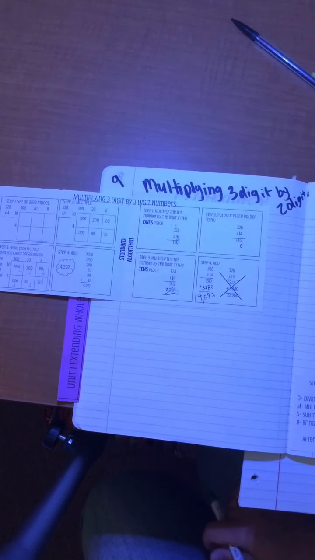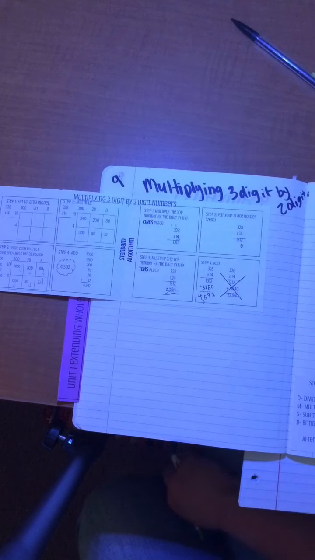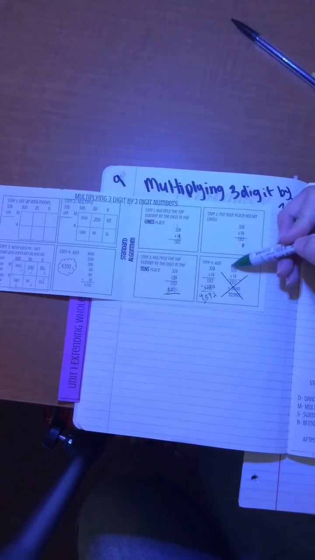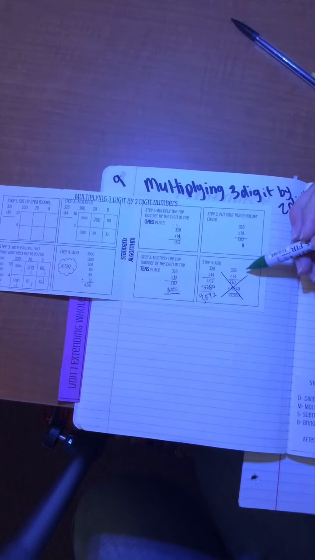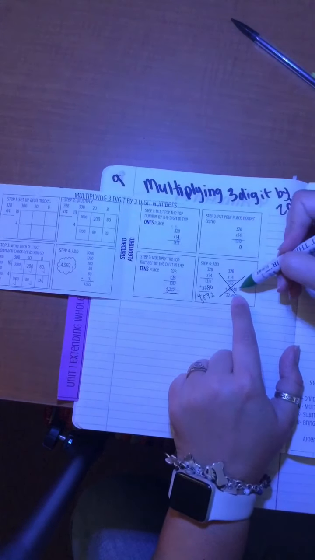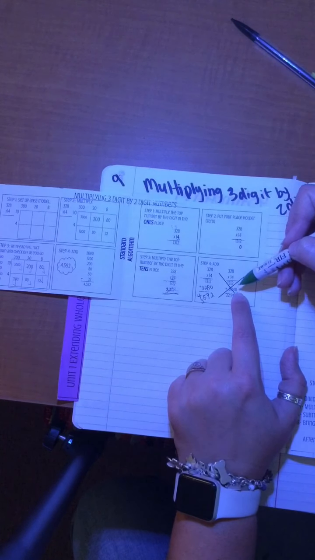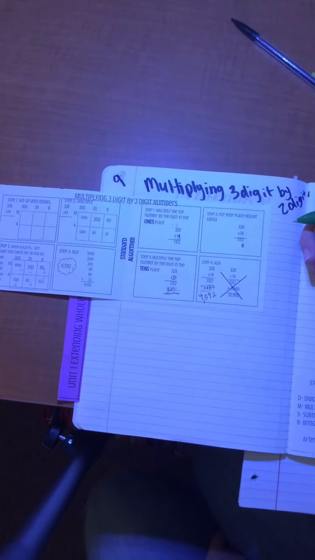So, step 1, multiplying the top number by the digit in the ones place. Step 2, adding our placeholder. Step 3, multiplying the top number by the digit in the tens place, and then we are adding. When I look at the problem I crossed out, I did not line up my placeholder. I've moved it all the way over.